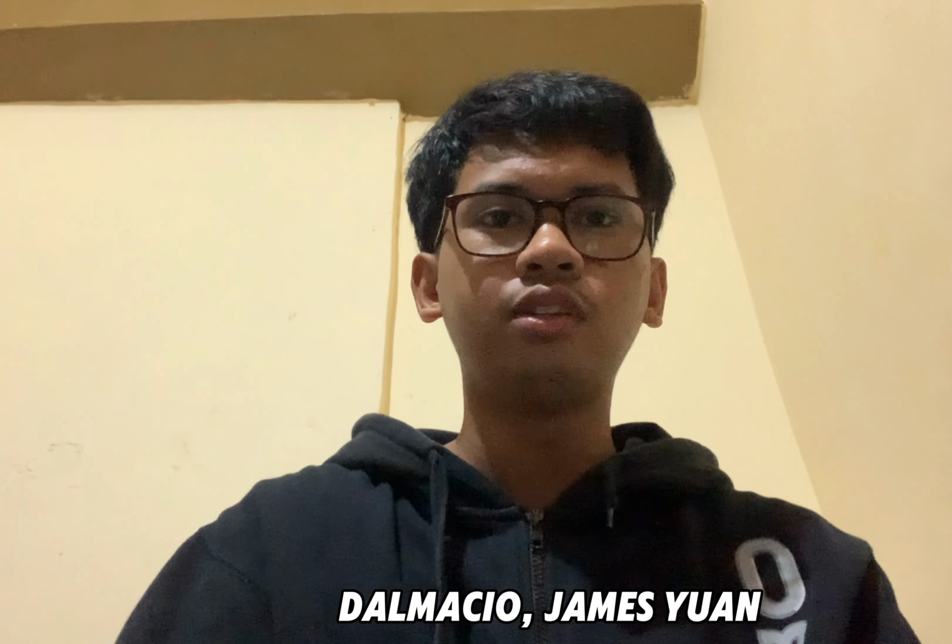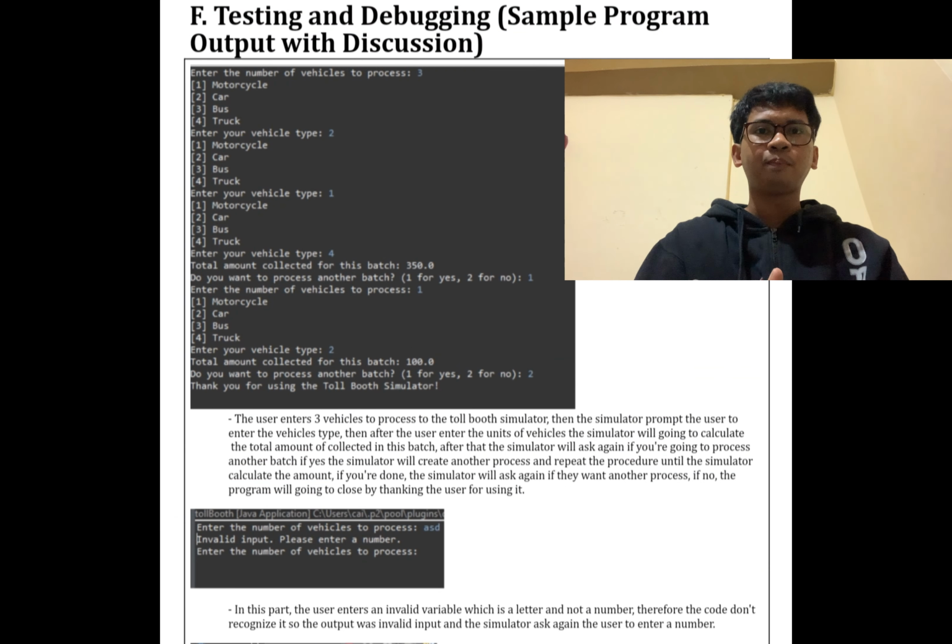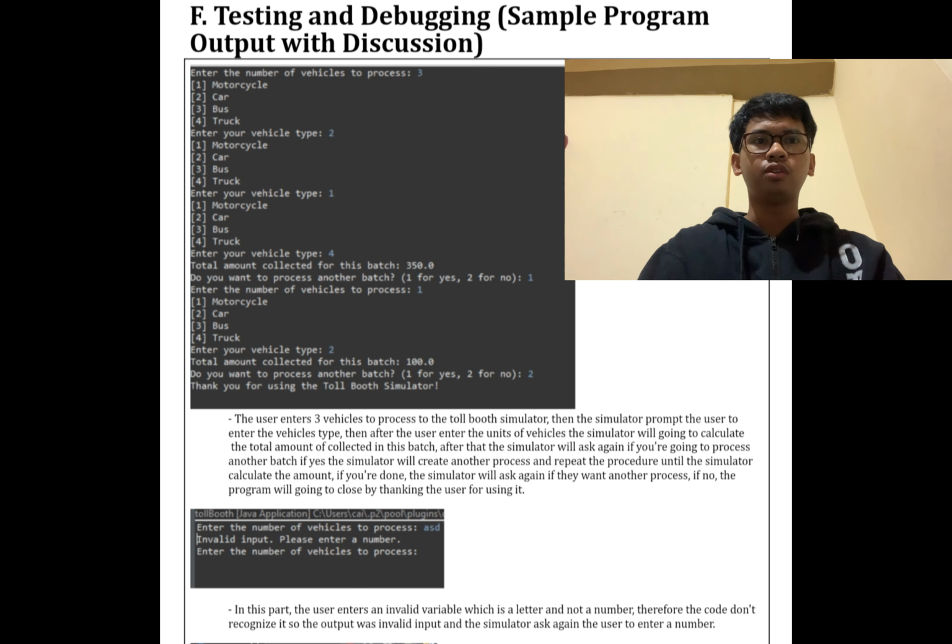Greetings, I'm James Iwan Dalmacio and I'll discuss the program output. So, the user submits 3 vehicles to be processed by the toll booth simulator. The simulator then prompts the user to input the type of vehicles. Once the user enters the vehicle information, the simulator calculates the total amount collected for that batch.